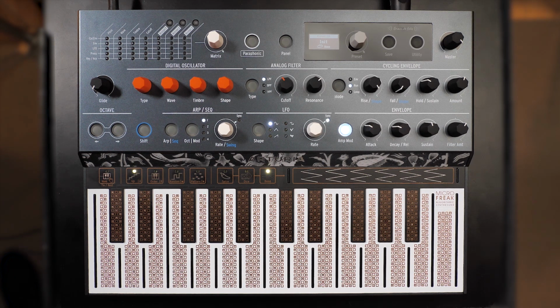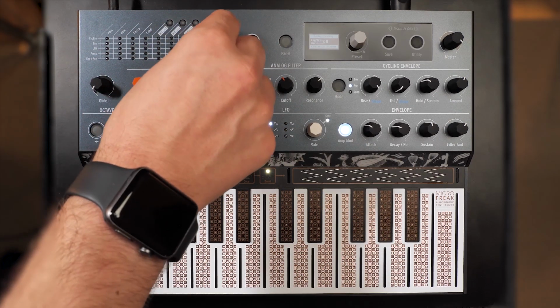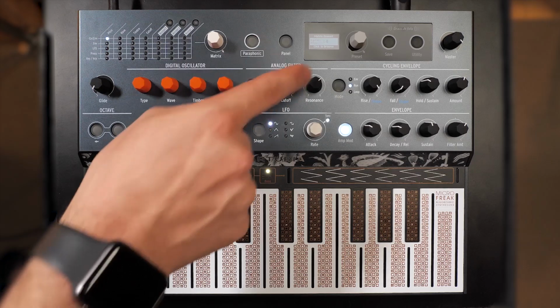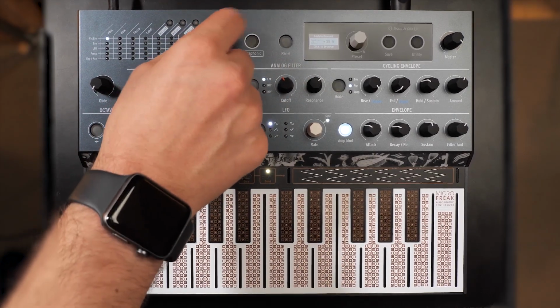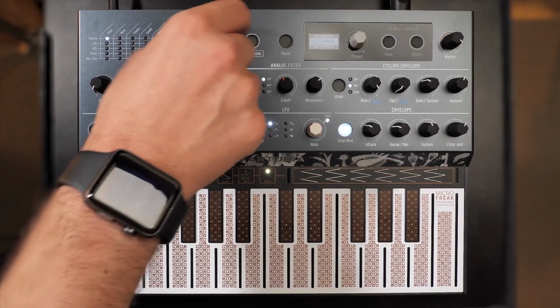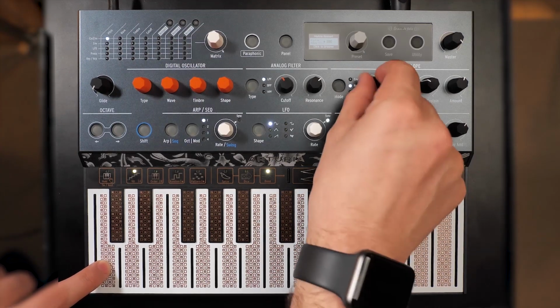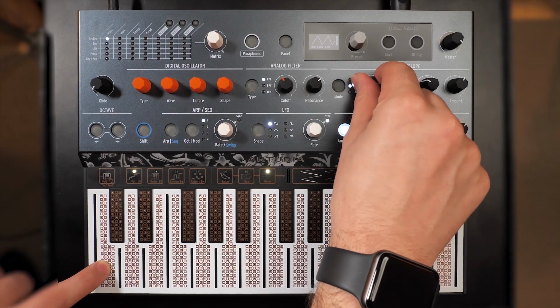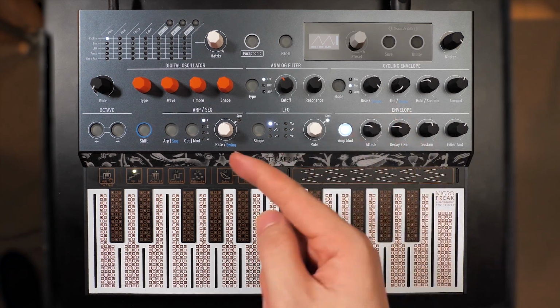It's quite easy to understand how to use this. We just select which area we'd like to modulate, and then we press down, and then we affect the amount in the display here on the right. And as you can see, I'm using the cycling envelope to modify the pitch.